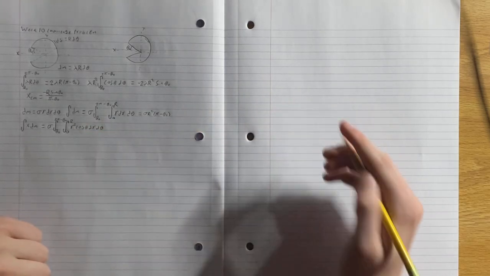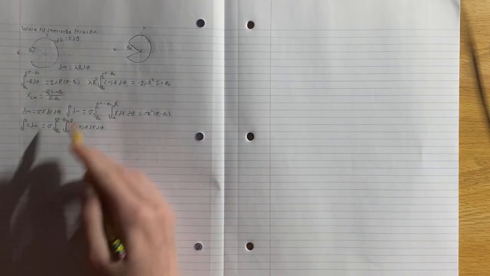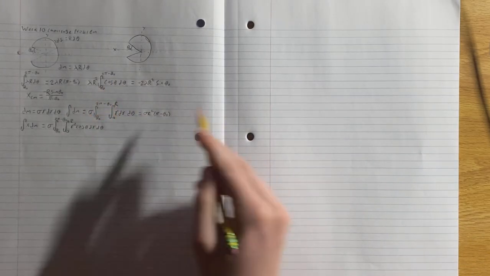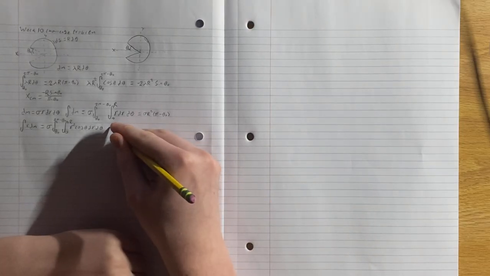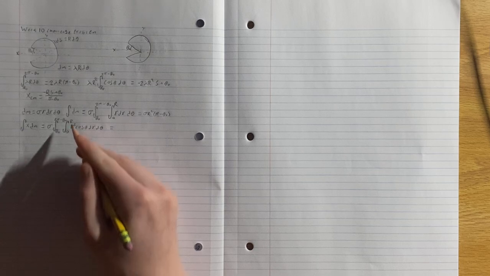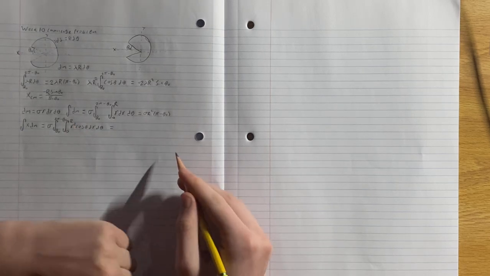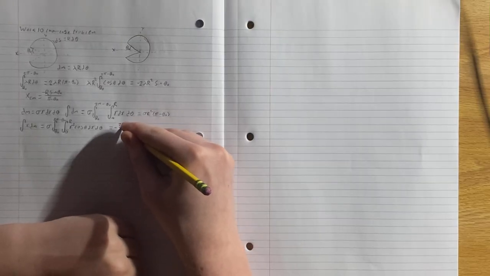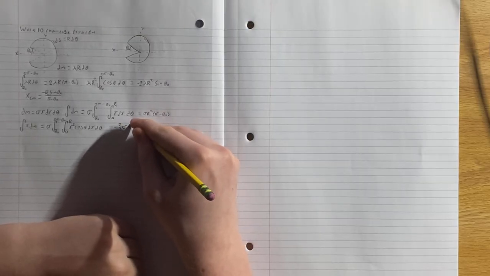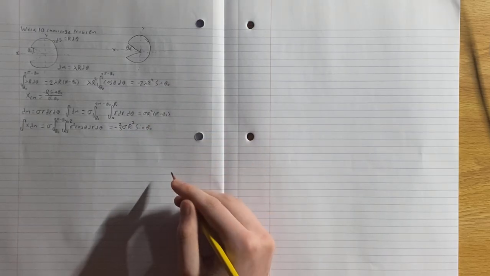The r integral is going to be 1/3 big R cubed. And this cosine integral is the exact same as this cosine integral from up here. So we know that ends up as -2 sine theta naught. So 1/3 from r times -2 from the cosine is going to be -2/3 sigma capital R cubed sine theta naught.